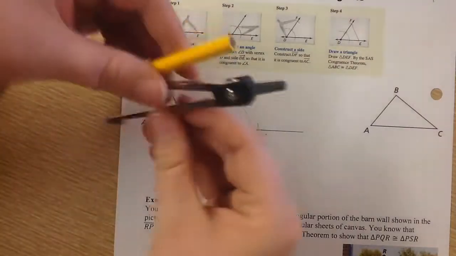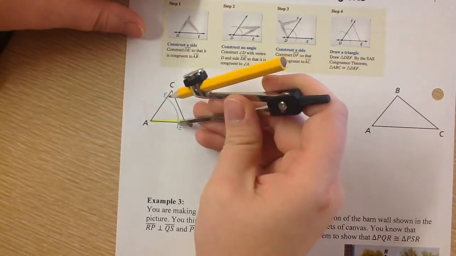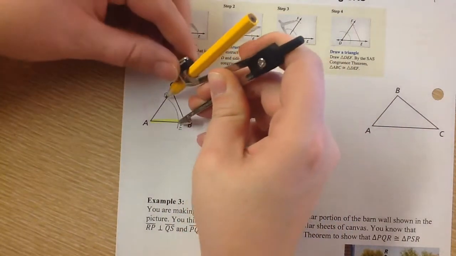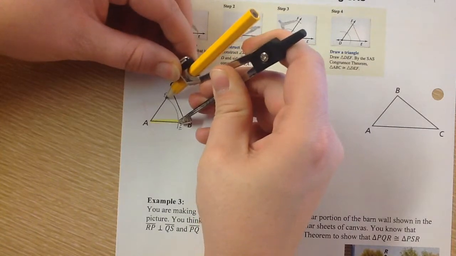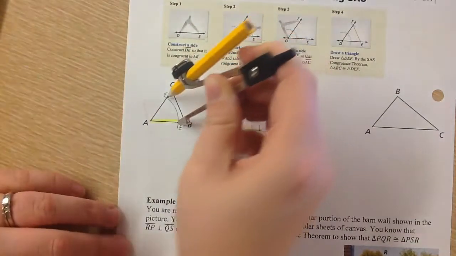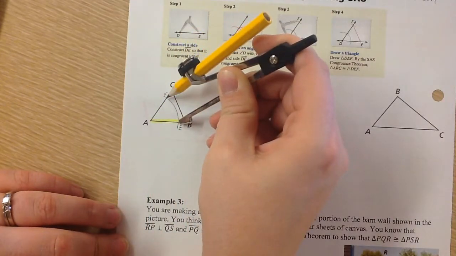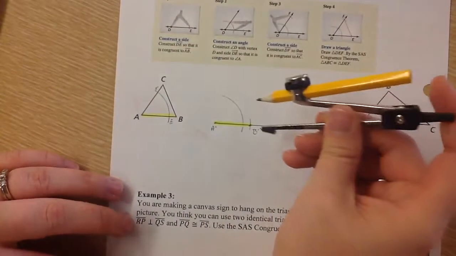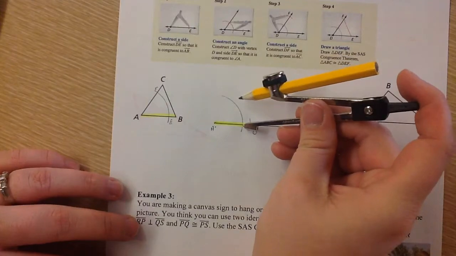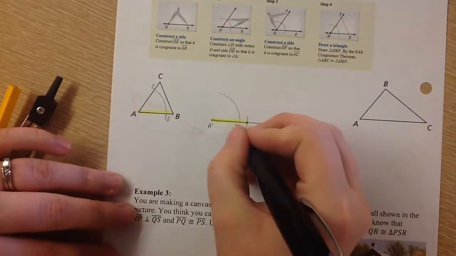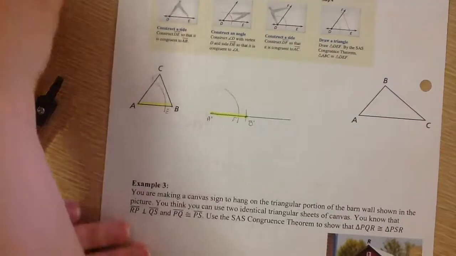Now I'm going to take my compass, put it at E, and measure out to F. This is just me getting an idea of how wide this angle is, E to F. Then I'm going to come out here, and do you see this is where my E prime would be? Let's go ahead and label that E prime.